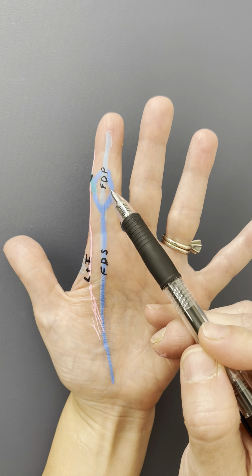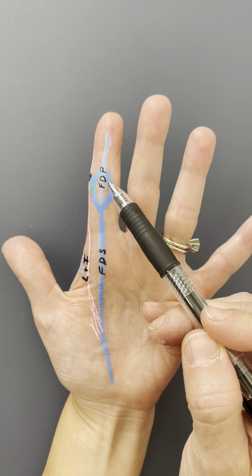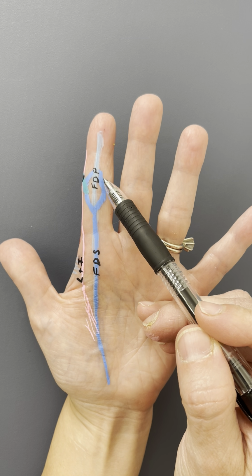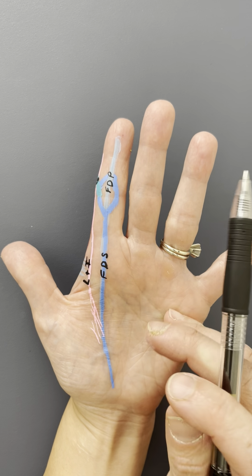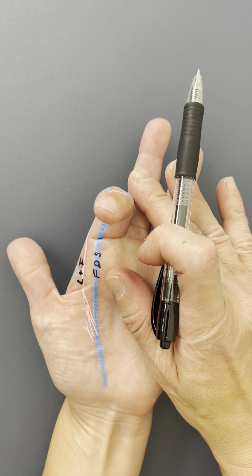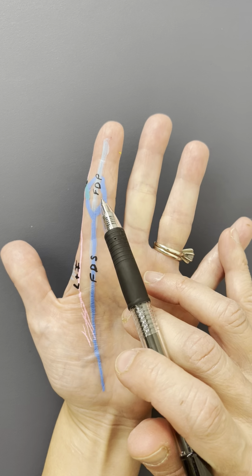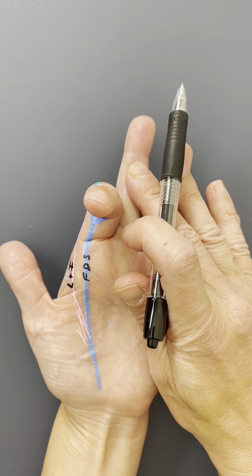FDS, after it splits, is going to reunite under the FDP. That's called Camper's chiasm, and it's going to insert at the base of the middle phalanx, and that tendon contributes to PIP flexion, but the FDP is also assisting with PIP flexion.